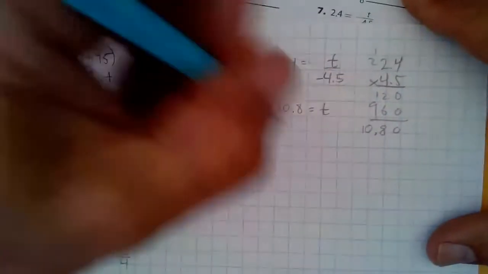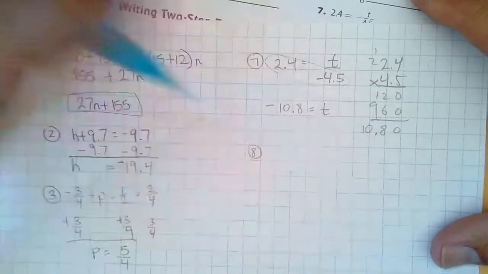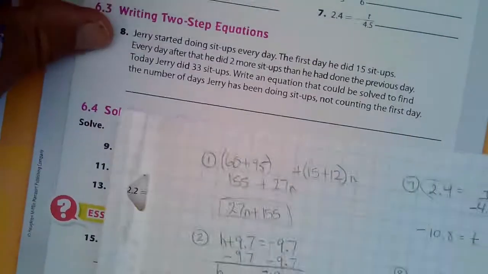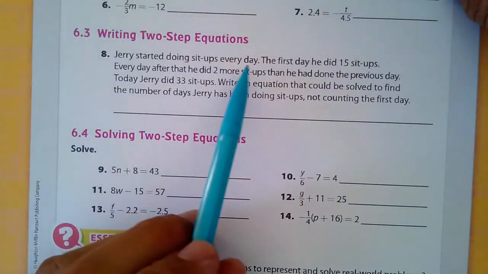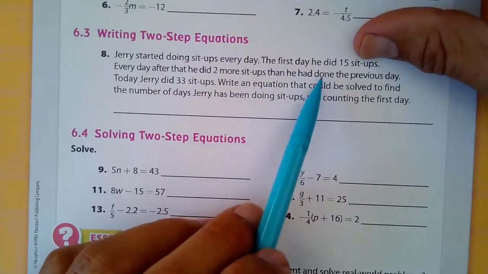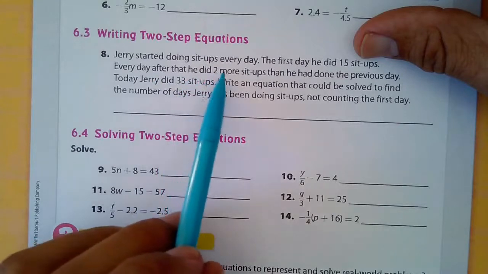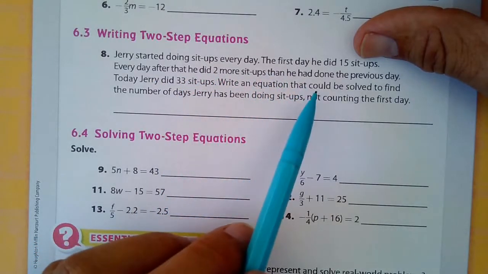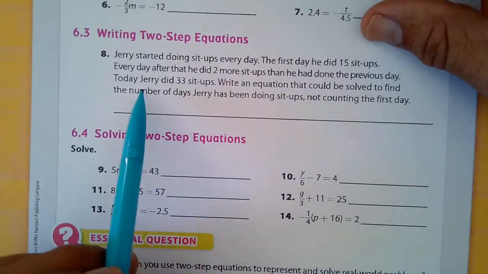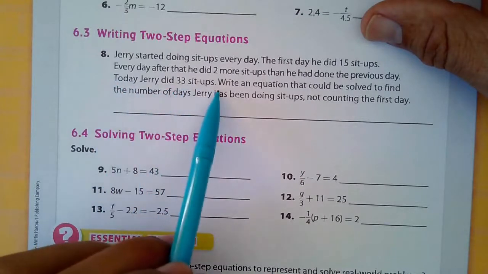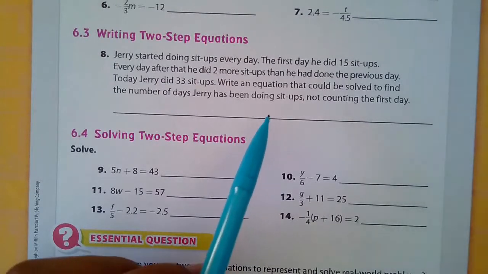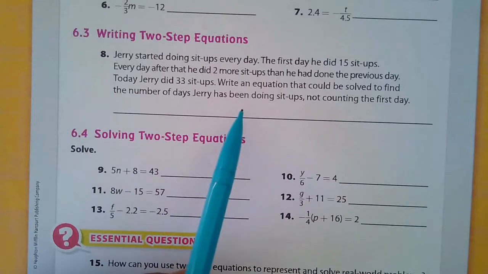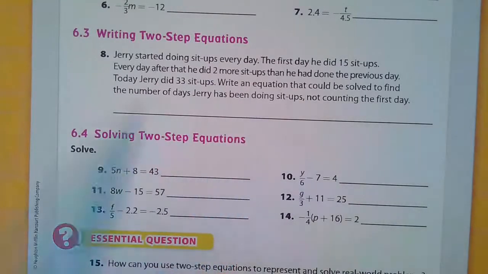Number 8. A word problem. Jerry started doing sit-ups every day. First day he did 15 sit-ups. Every day after that, he did 2 more sit-ups than he had done the previous day. Today, Jerry did 33 sit-ups. Write an equation that could be solved to find the number of days Jerry has been doing sit-ups, not counting the first day.